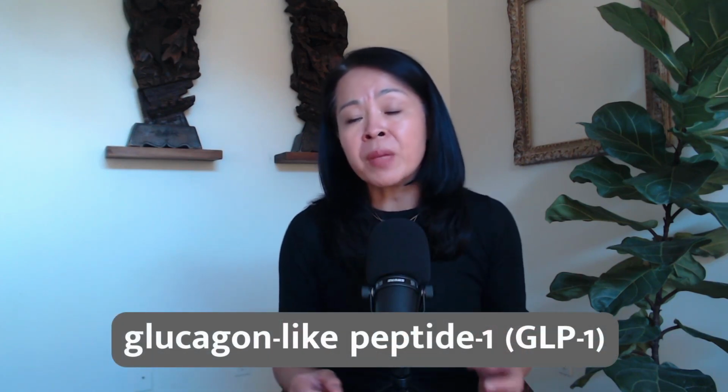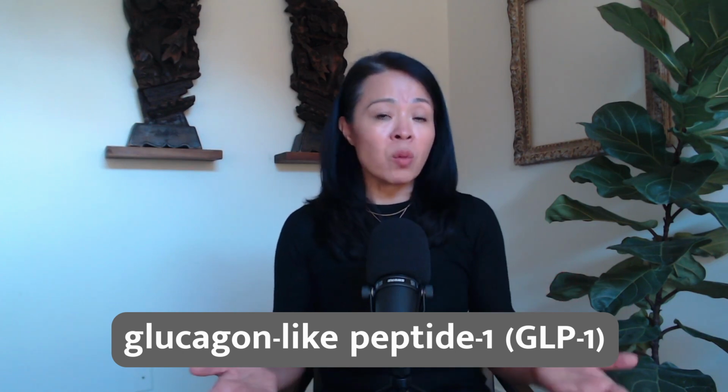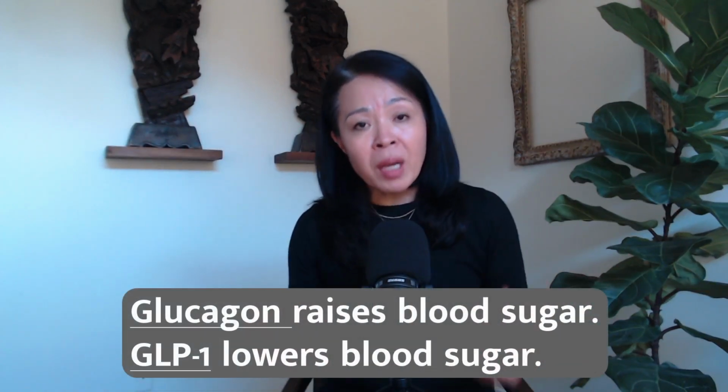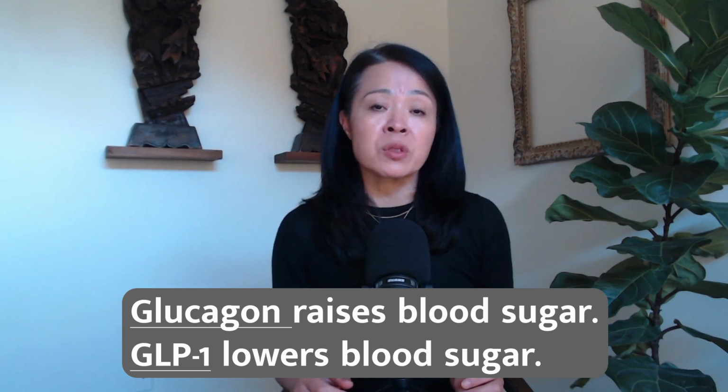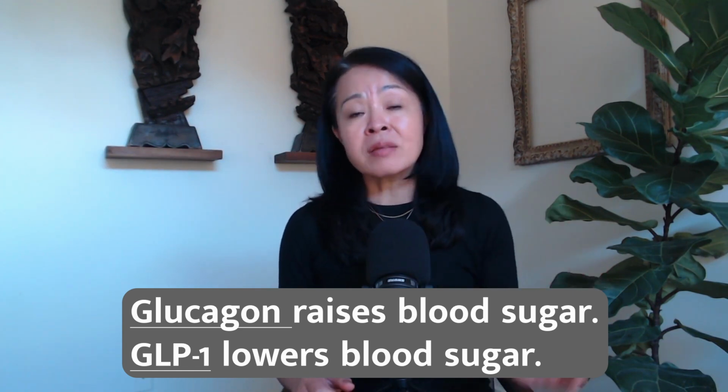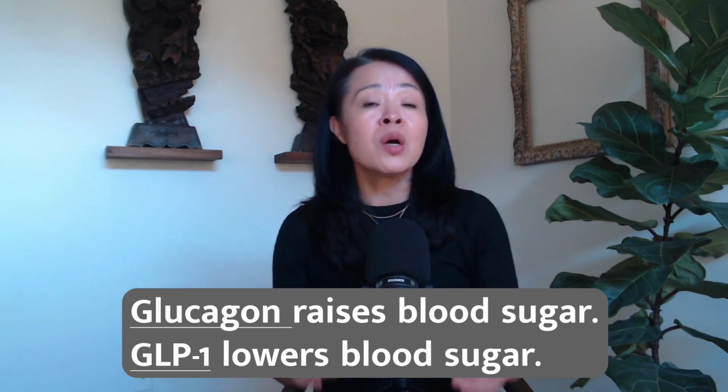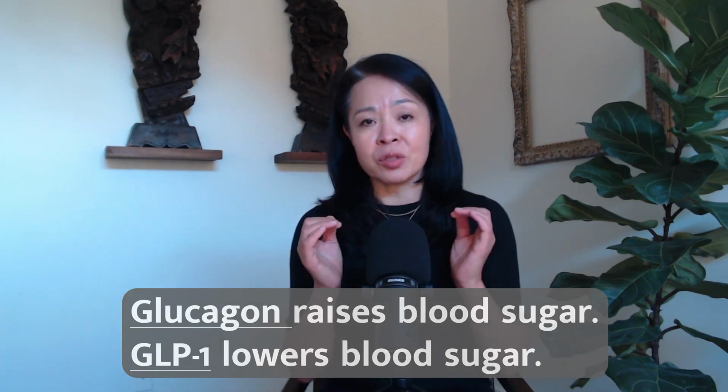Let's first learn a little bit more about Ozempic. The molecular structure of Ozempic is very similar to a natural hormone in the human body called glucagon-like peptide 1, short for GLP-1. So what is GLP-1? It is named so because its structure closely resembles glucagon, but their functions are opposite. Glucagon is produced by the pancreas and raises blood sugar levels. GLP-1, on the other hand, is secreted by the intestine with a function to lower blood sugar.